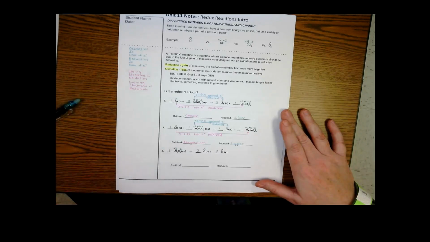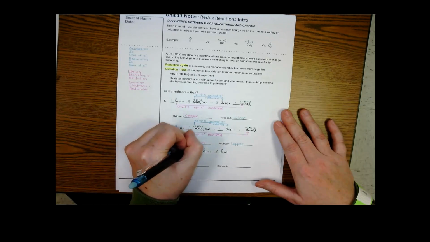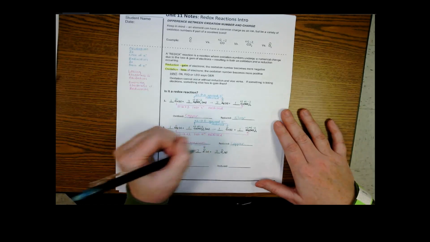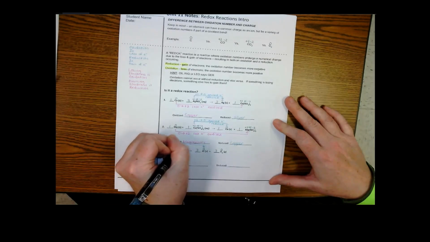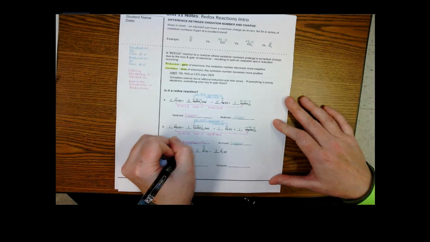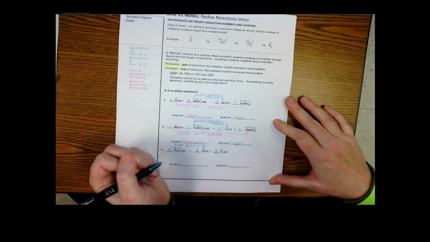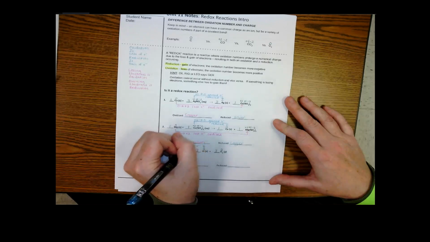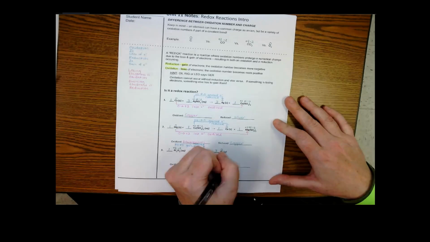So when we look at aluminum, it starts at +3, and then in the products goes to 0. So +3 to 0 means it's gained electrons, and if it gained electrons, it was reduced.